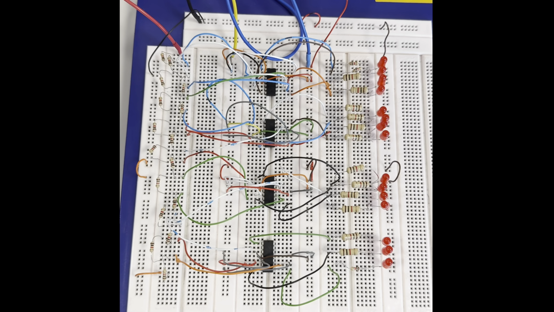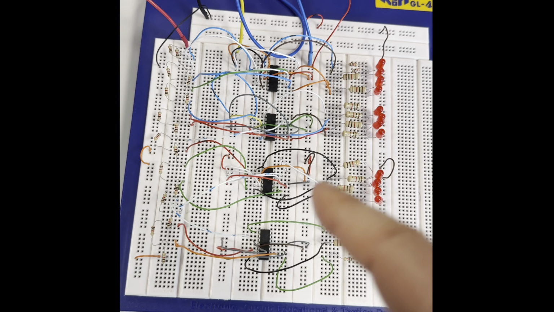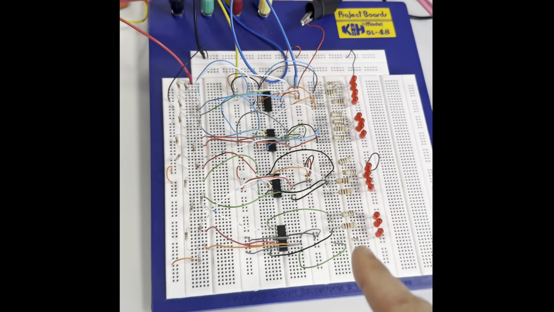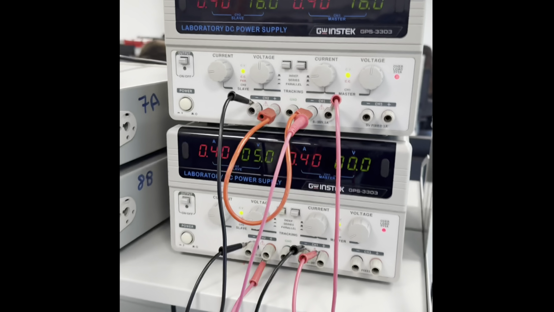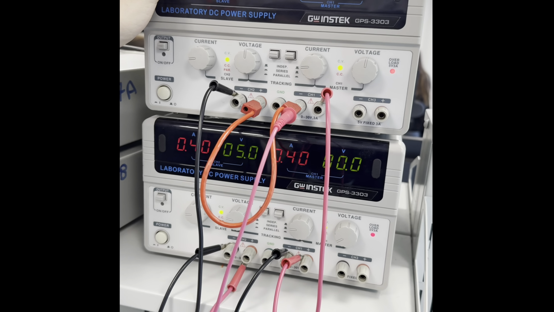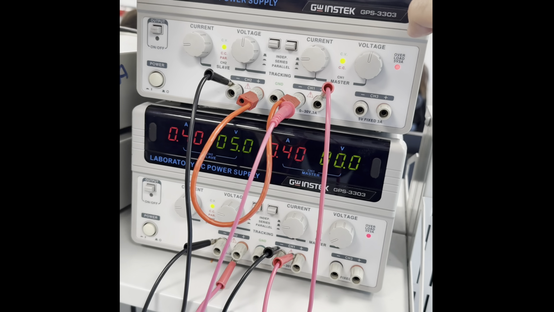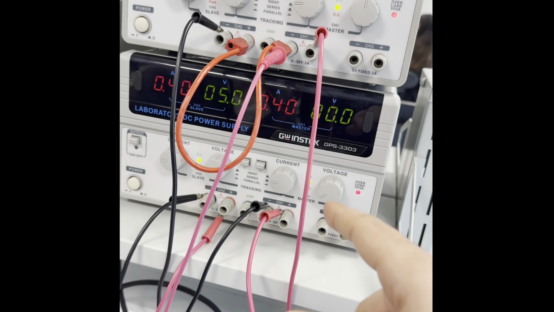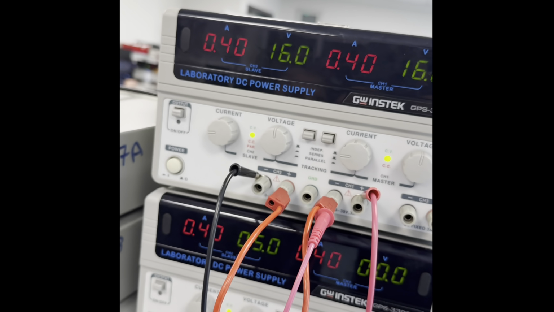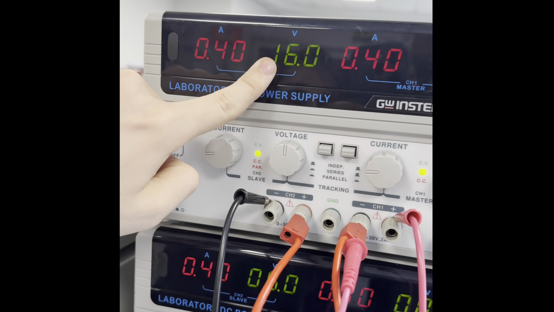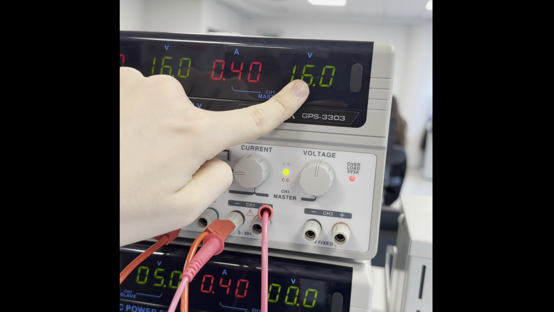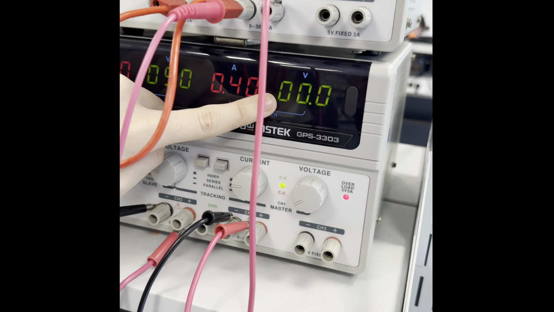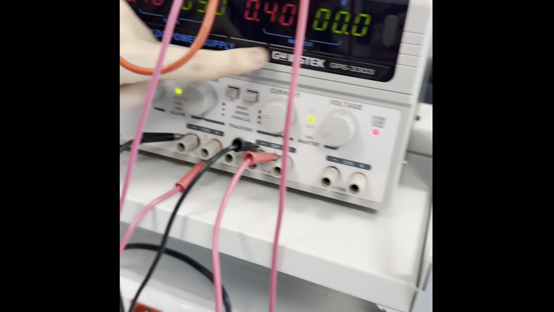Hello, this is EE201 final project, and this is analog to digital converter circuit for our part 1. So we used two power supplies in order to implement this circuit. This one is for our op-amps and this one is for our reference voltage and V-in voltage. We used minus 16 volts for our minus VCC and plus 16 volts for plus VCC. Our reference voltage is 5 volts and our V-in value will change during the experiment.